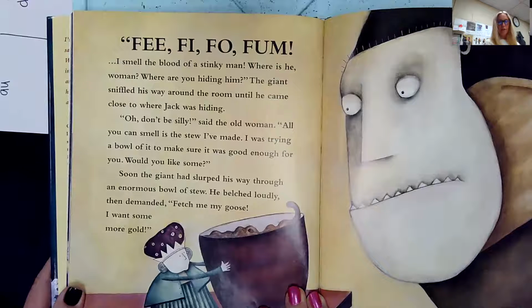Soon the giant had slurped his way through the enormous bowl of stew. He belched loudly, then demanded, "Fetch me my goose. I want some more gold."